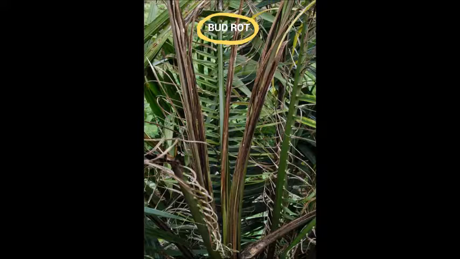The control method for this disease is we can use a fungicide, bactericide, or pesticide mixture. And for the best pesticide, we could mix the ingredients.